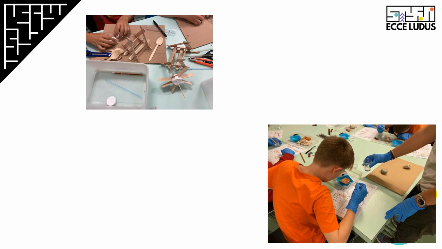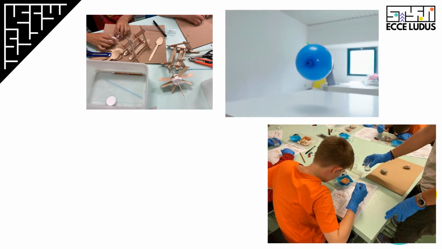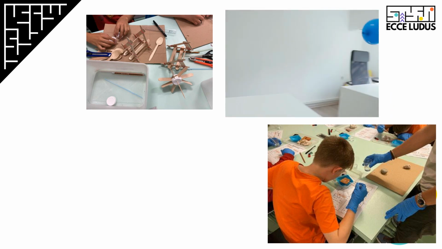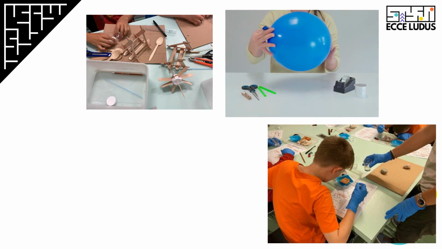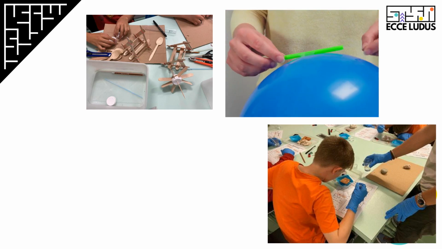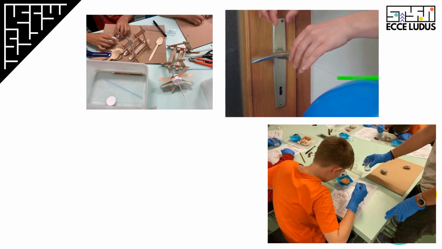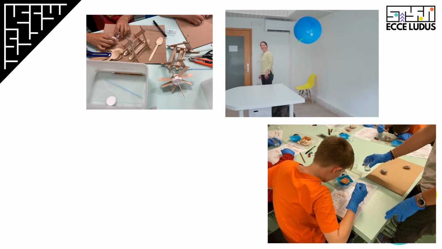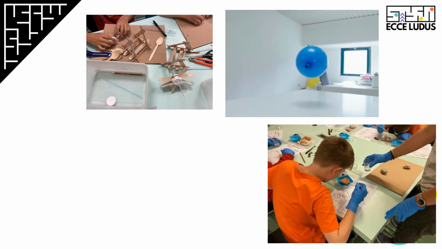Or what about the balloon rocket? Learn about the air pressure and launch your rocket through the classroom. You will need a balloon, clip, straw, scissors, string and tape. Here it goes.